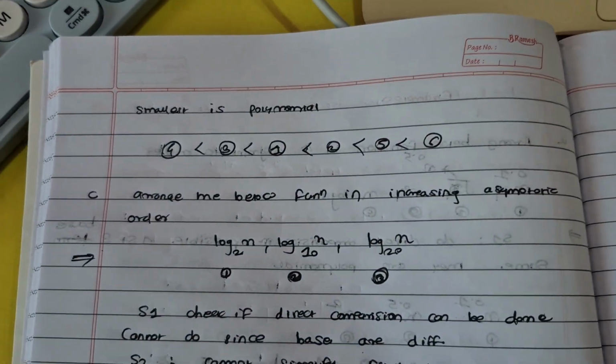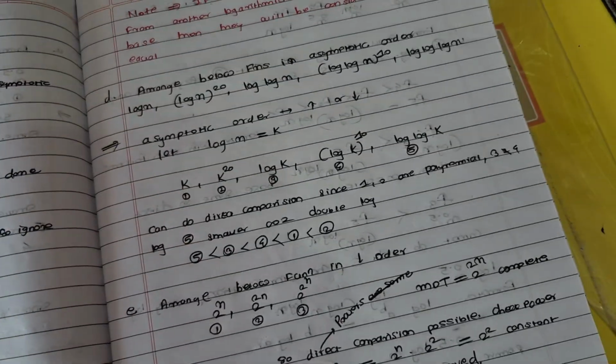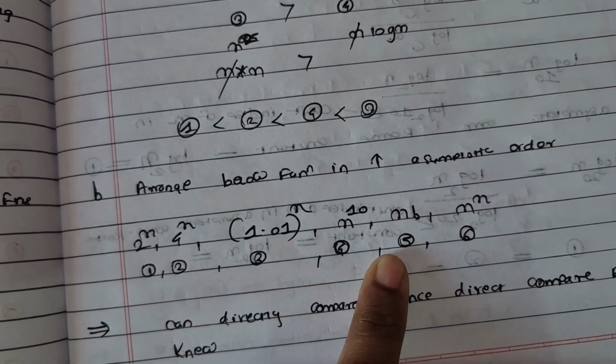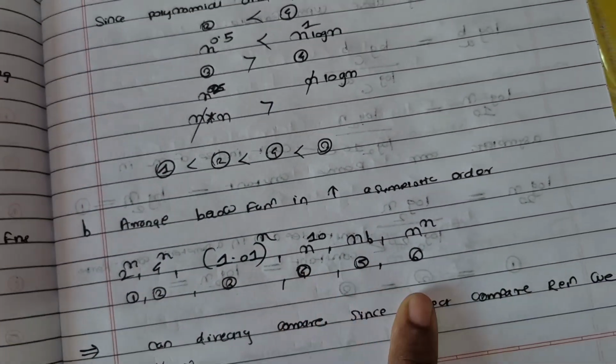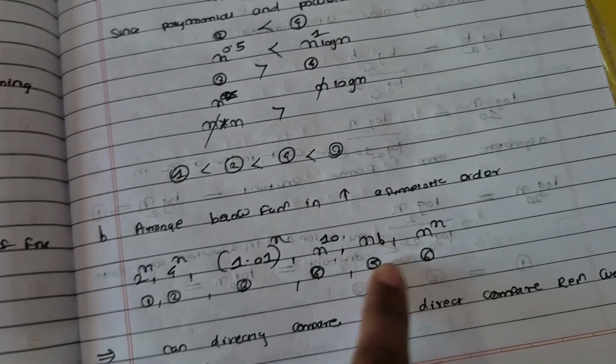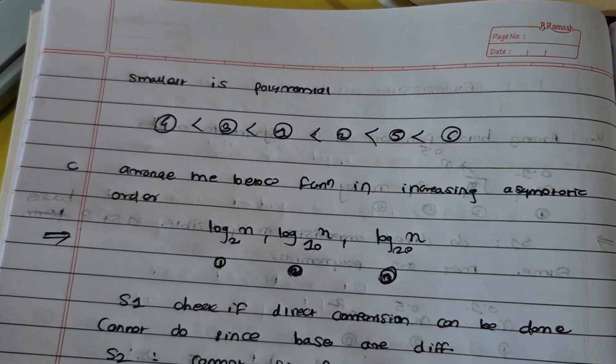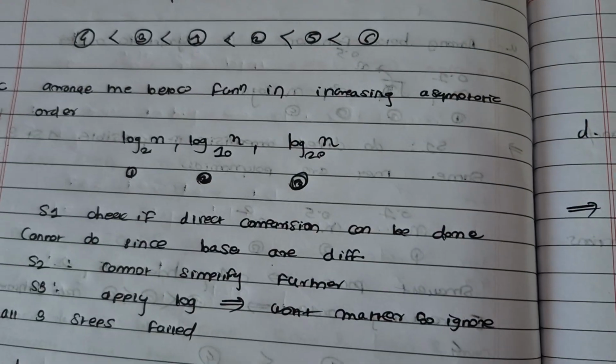The smallest are the polynomials, like n raised to 10. This is the same order, which is correct. So directly we can compare: 4, 3, 1, 2, 5, 6.